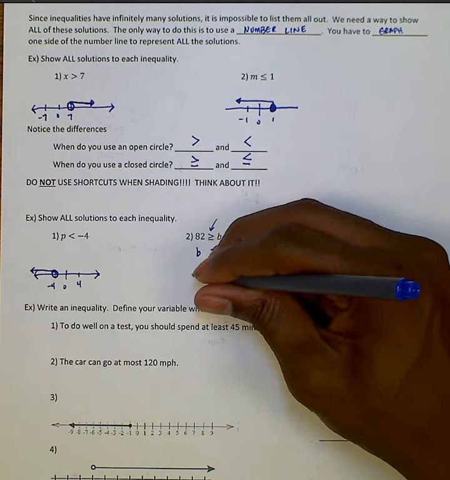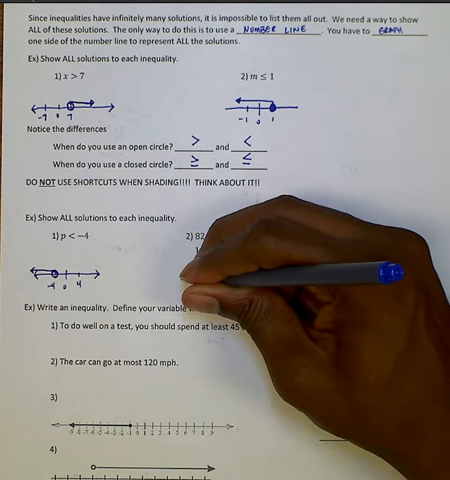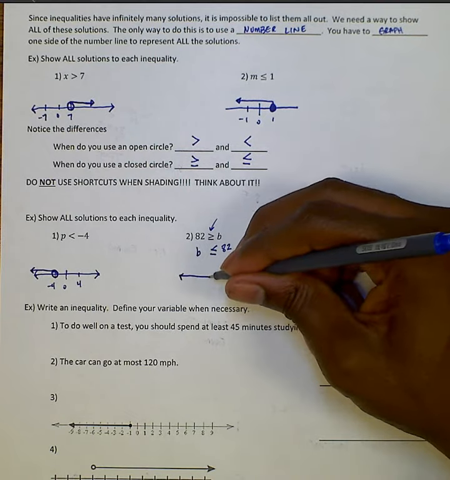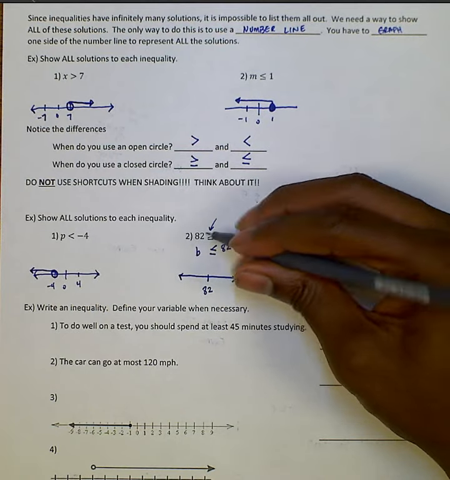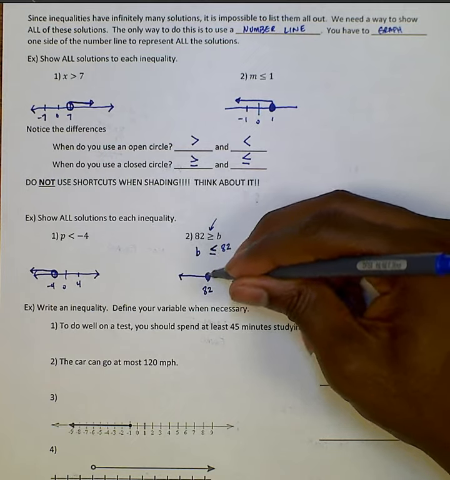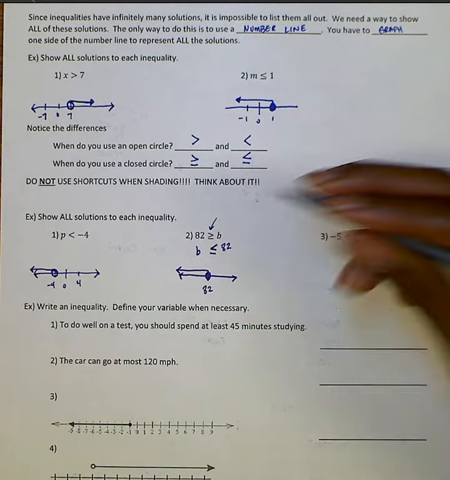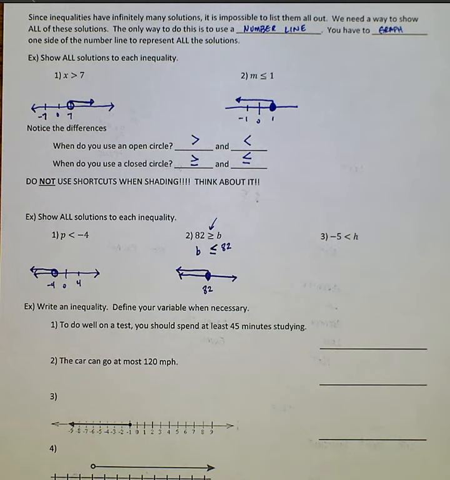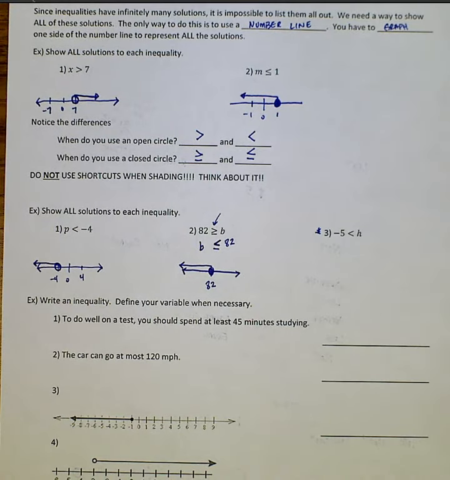And this is a nice thing to do because, I know I said don't follow shortcuts, but if you notice that the inequality sign, when the variable is in front, kind of always points the direction that the line should go. Okay, but that only works when our variable is in front, so make sure you put the variable in front. Alright, do that for number 3 and bring that in tomorrow.